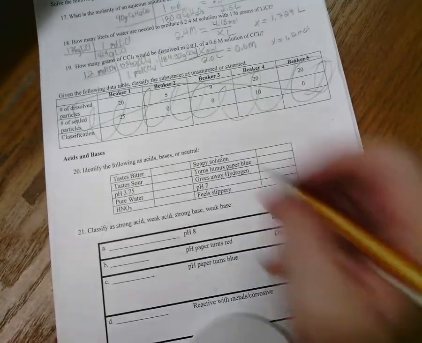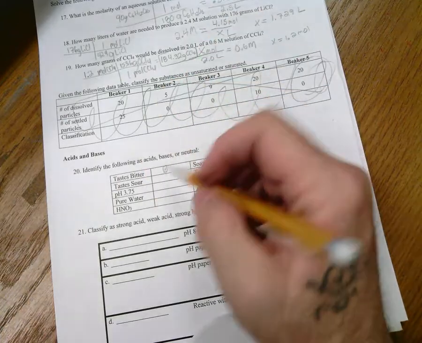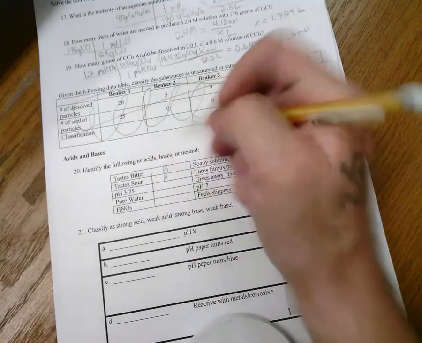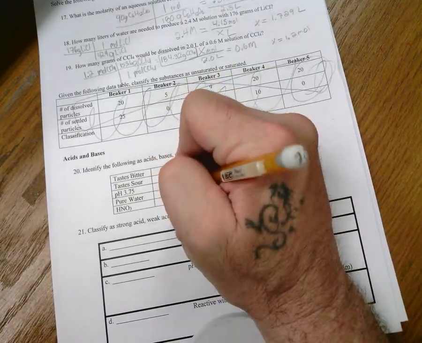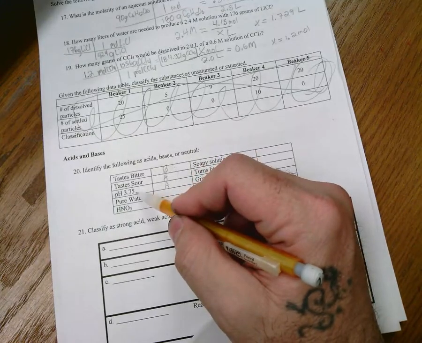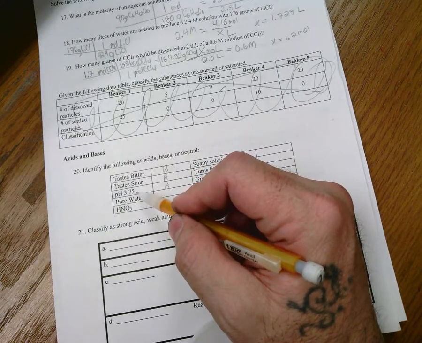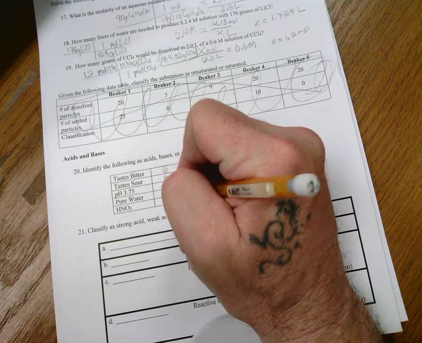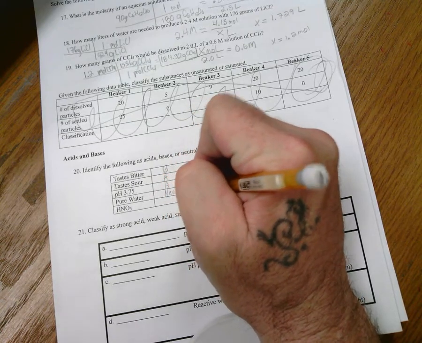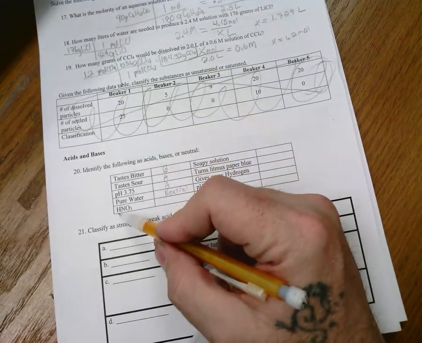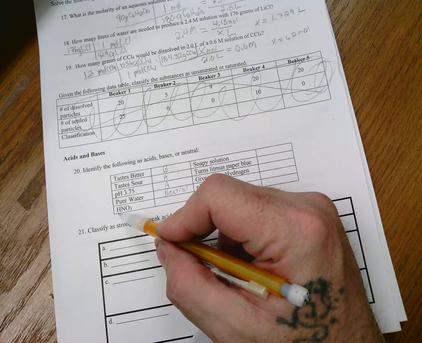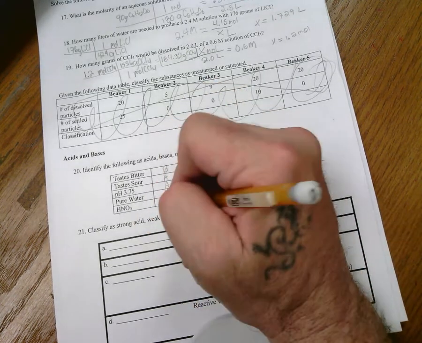All right, taste bitter, sounds like a base. Taste sour, sounds like an acid. pH 3.75, acid. Remember, acids are 0 to 6.9. Pure water, that is neutral. HNO3, if there's a hydrogen in front of it, the whole definition of an acid is that it has a proton that it can donate. That is that proton. This is an acid.